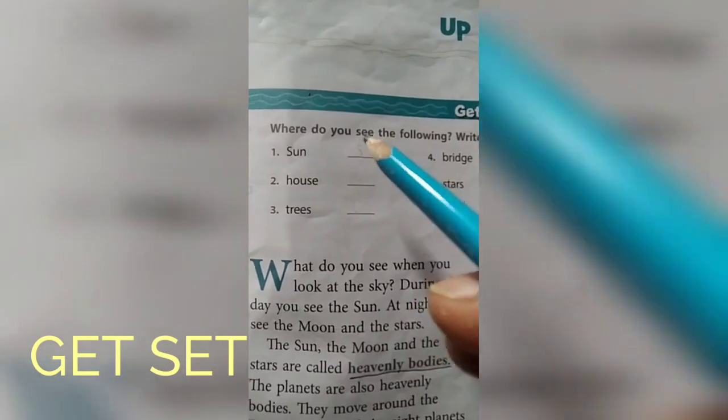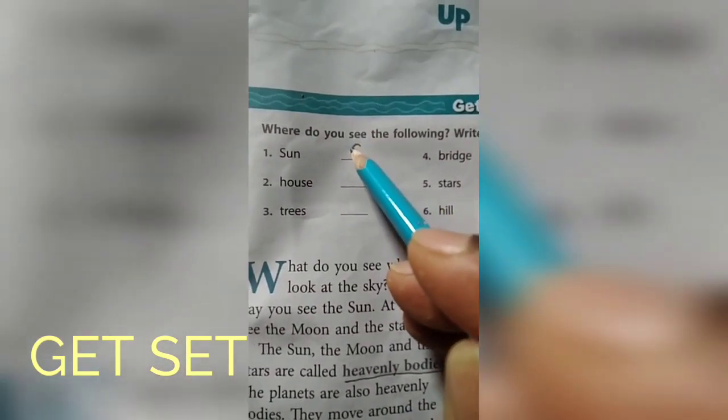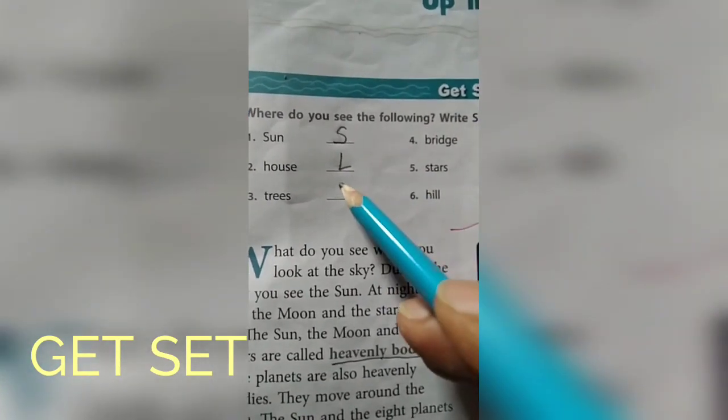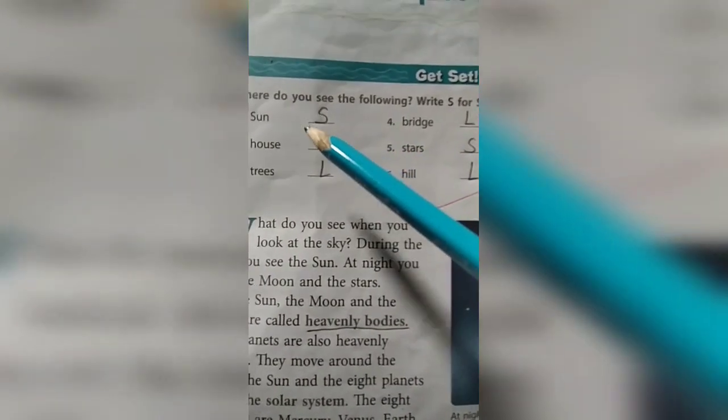Okay, the first is sun. So we see it in sky, so I'll write S. Horse, we see it on land. Tree, on land. Bridge, on land. Star, sky. Hill, on land. Moon, sky. River, land. And snow, also on land. So these are the objects where we have to write S, where we see the objects in the sky, and the objects which we see on land, we have to write L.